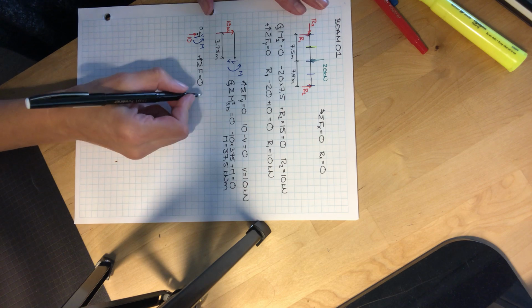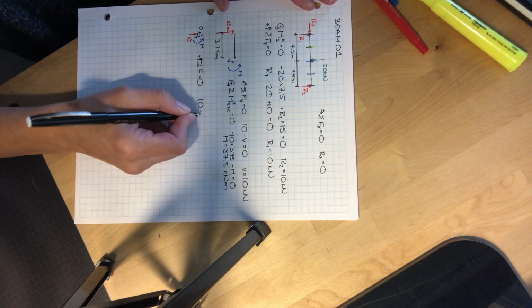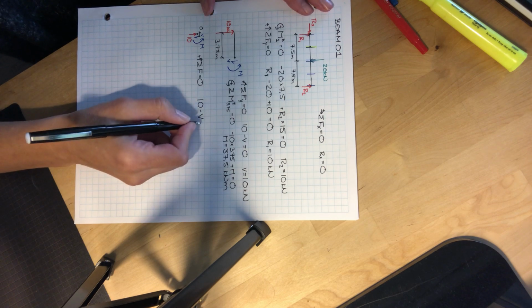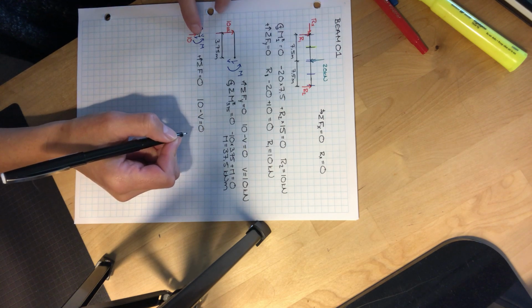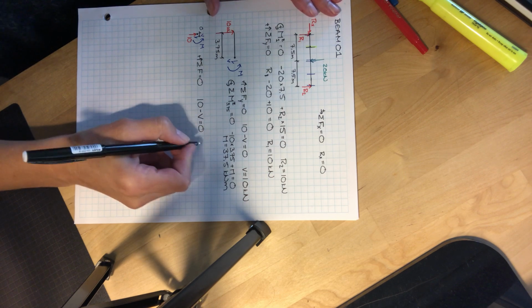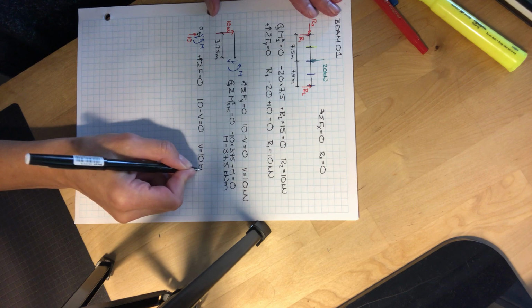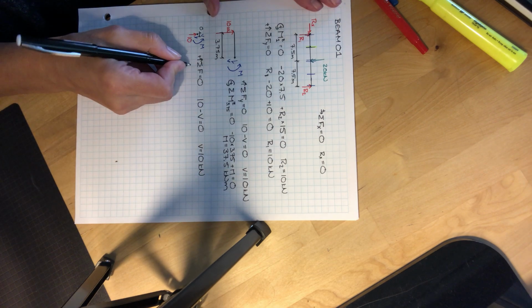We are going to see that we have our 10 kilonewtons going upwards and our unknown shear going downwards. So remember now this is a different spot, so a different shear. We're going to rearrange this equation and we're going to get that V equals 10 kilonewtons.